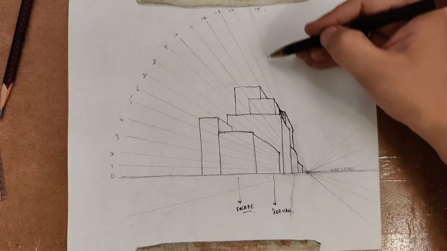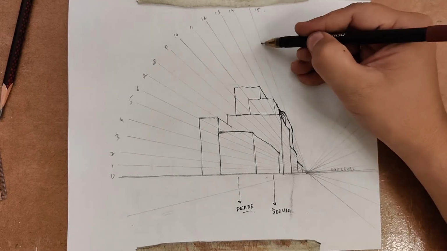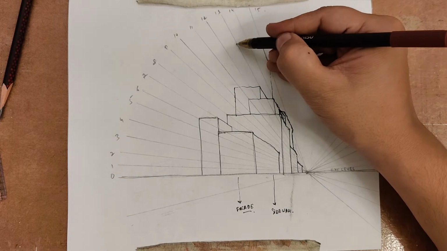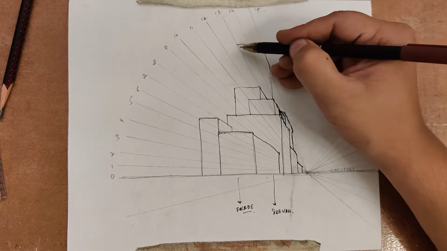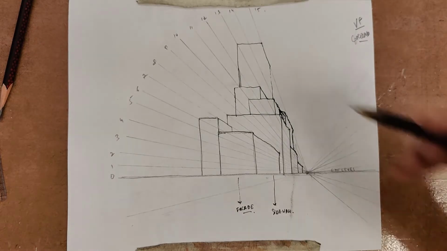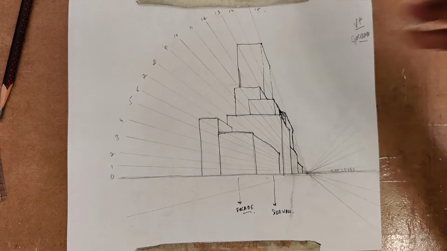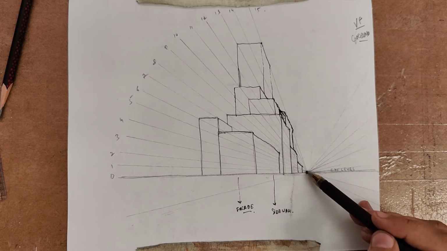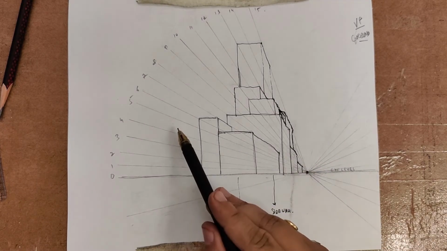Let's say there's a very tall building here which goes like this, which merges in this building. It's very wide, wider than the buildings below it, but not very wide. And then this one. Okay, we're done. Then again we'll use the vanishing point, and the lines are going in this direction.